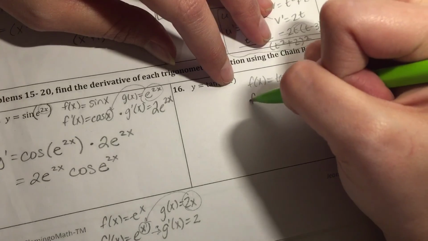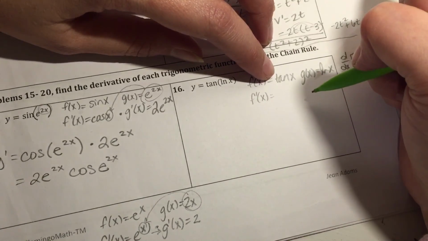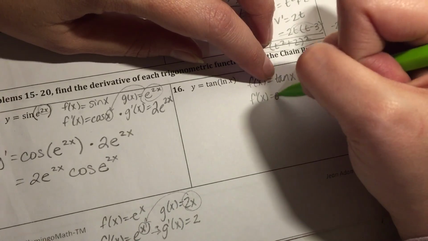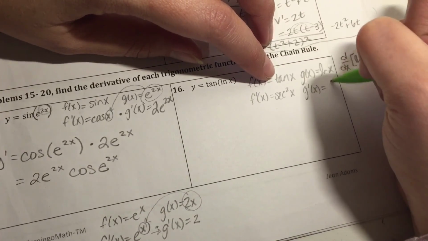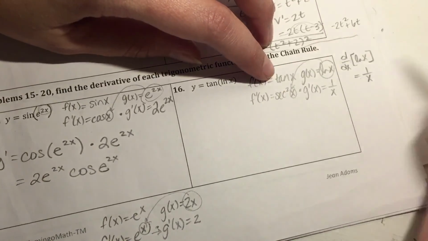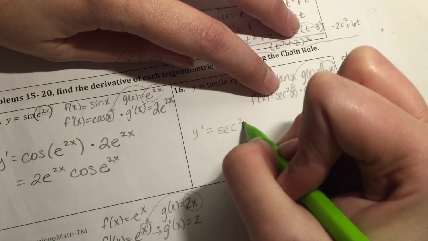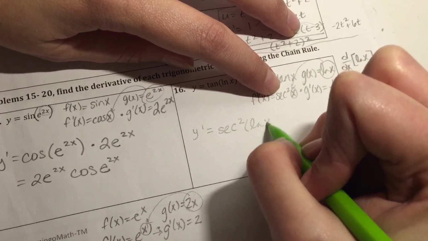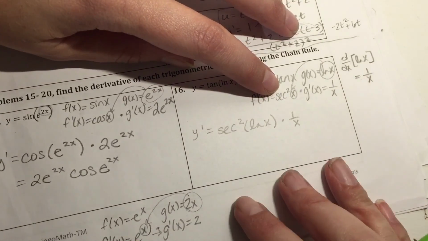Okay? So then f prime of x is, do you remember it? Derivative of tangent? Secant squared x. And then g prime of x is 1 over x. So here we go. So then y prime is secant squared of ln of x times 1 over x.